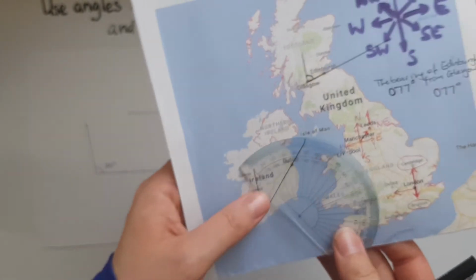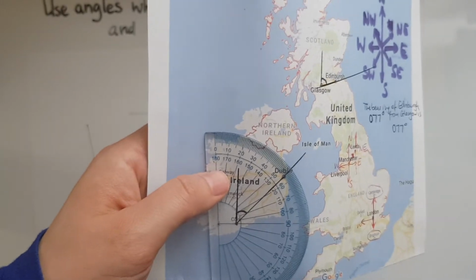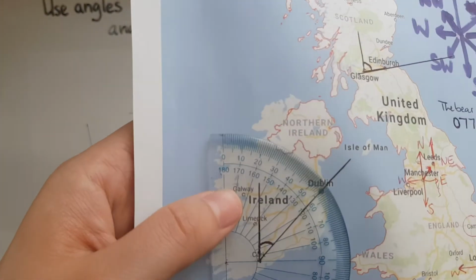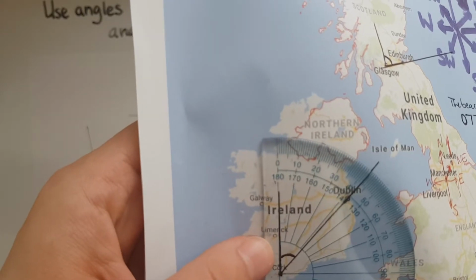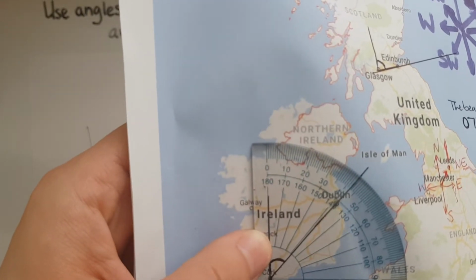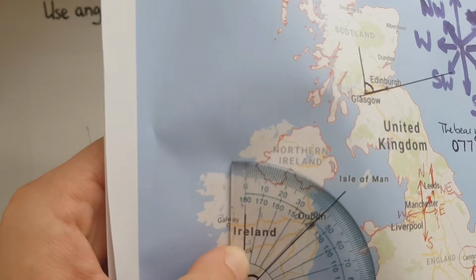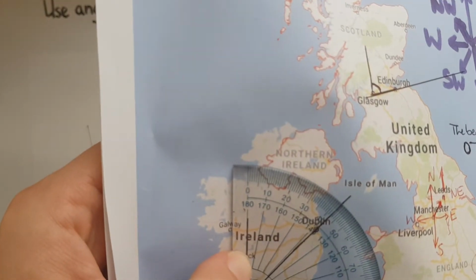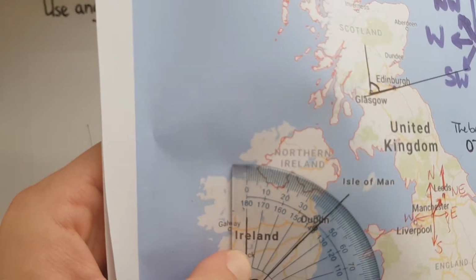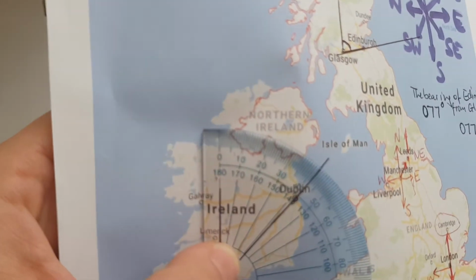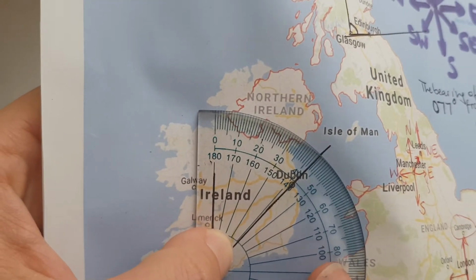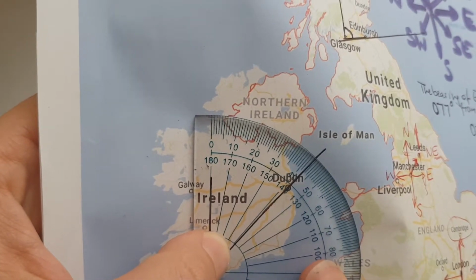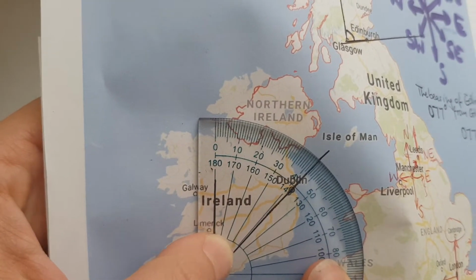So there we are. Aligning the protractor, starting from 0. So we go to 0, 10, 20, 30, 40, 42 degrees. This is 42 degrees. As you can see, that is 42.